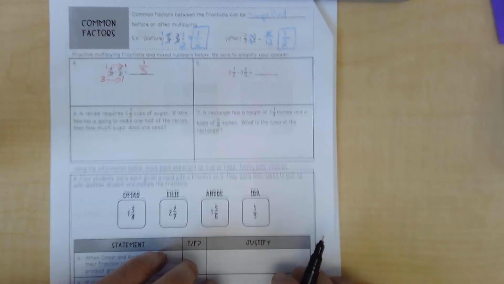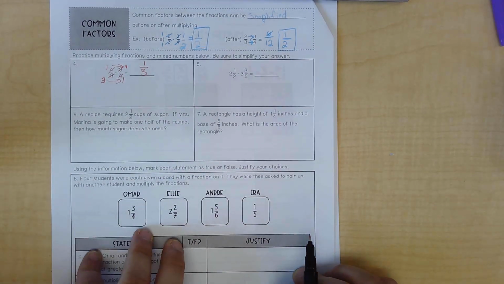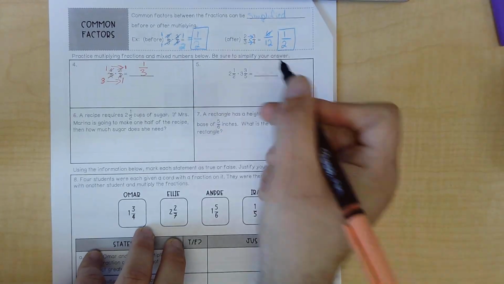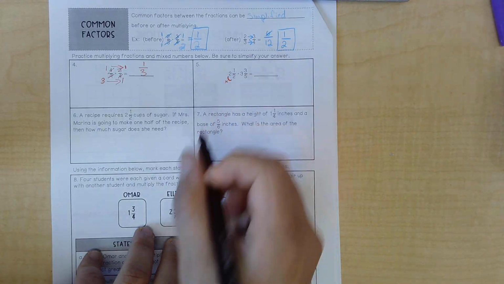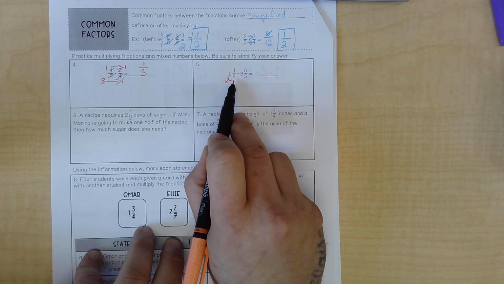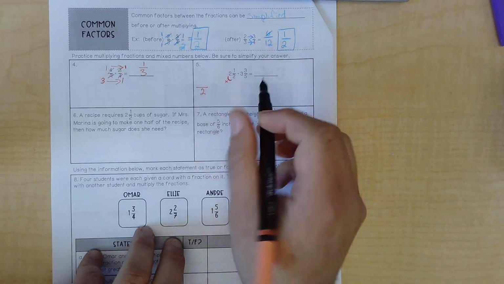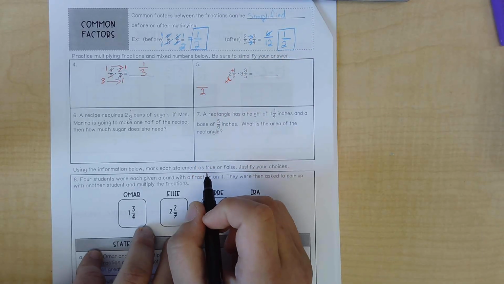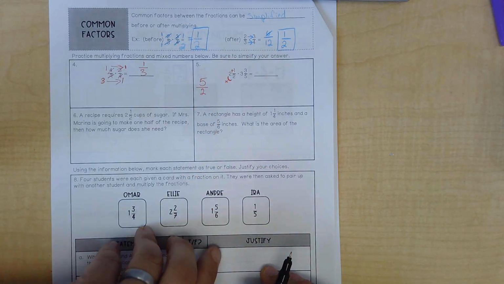Okay, when we get to the mixed numbers, it's a little bit different because we have to convert these mixed numbers to improper fractions. So that's what we're going to do. In order to convert, we have to multiply our denominator by our whole number. Now, when we do this, our denominator stays the same, okay? So I'm going to write a 2 over here because it's going to stay the same. 2 times 2 is 4. 4 plus 1 is 5. So now I have 5 over 2.